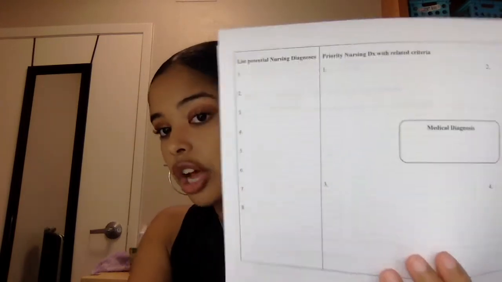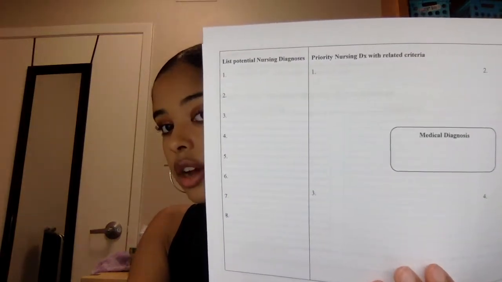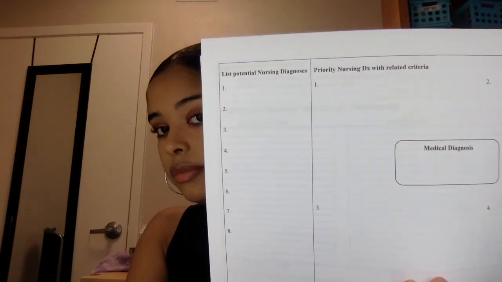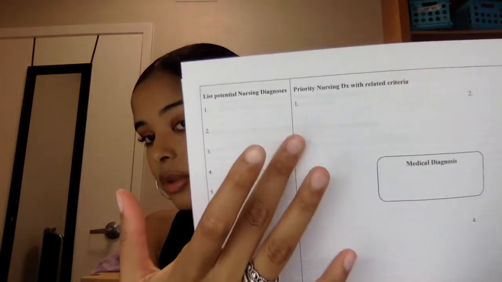And you would just write down here, and then you would prioritize them, choose your top 4, and then I would write some of the signs and symptoms down here too for each of the 4 nursing diagnoses. So make sure you write the signs and symptoms, don't get lazy and forget the evidenced by.